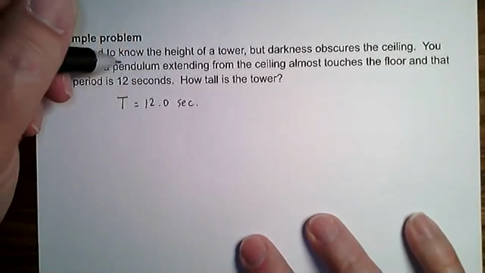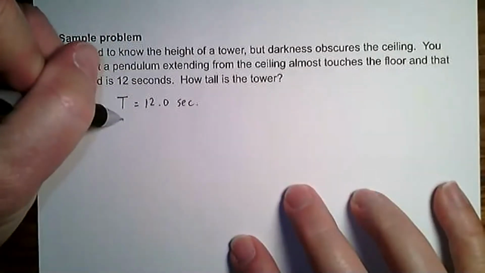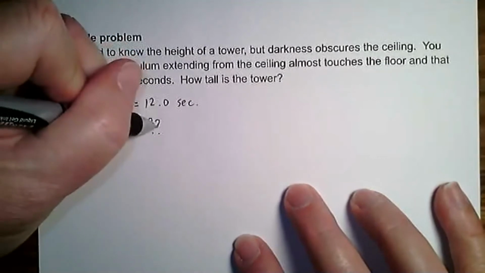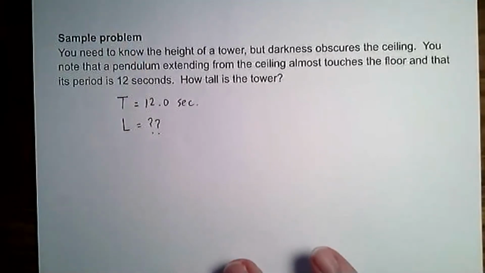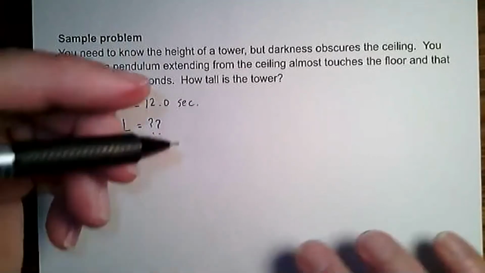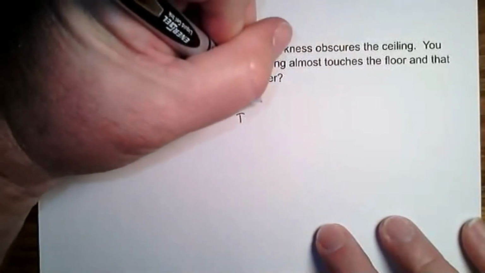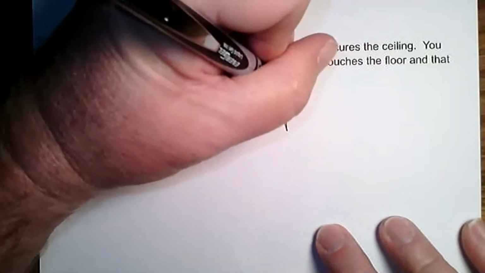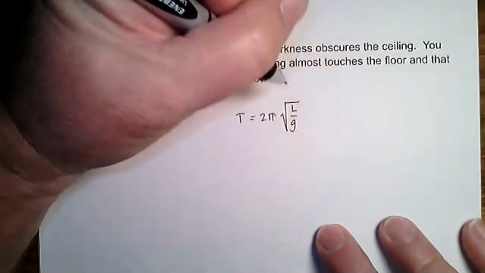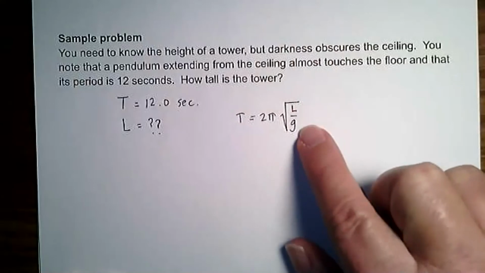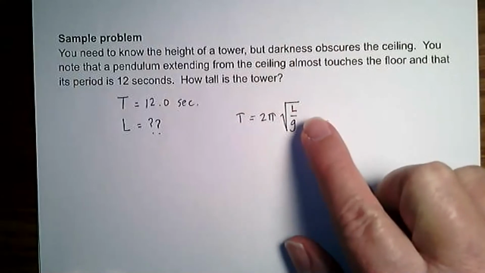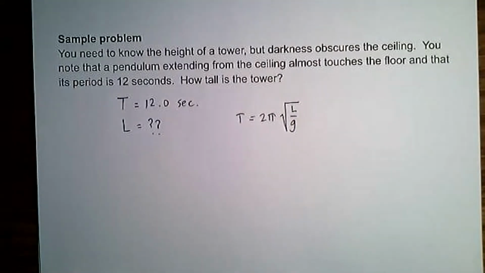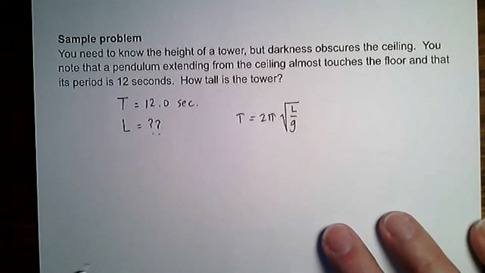It wants to know how tall the tower is. So what they're looking for is the length of that pendulum that extends from the ceiling to the floor. I know my formula: T equals 2 pi times the square root of L over G. Remember, one mistake I see people make is they don't put the G under the radical. The L and the G are both under the radical symbol.